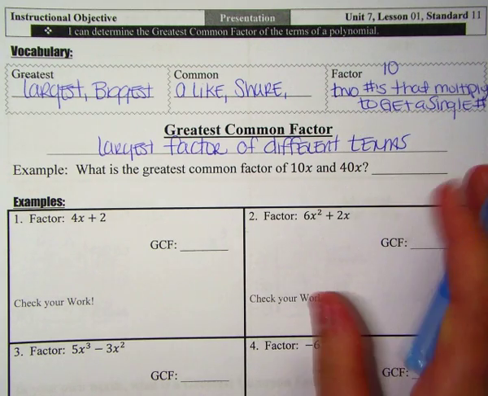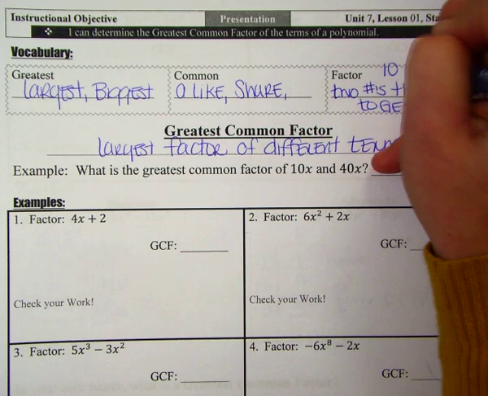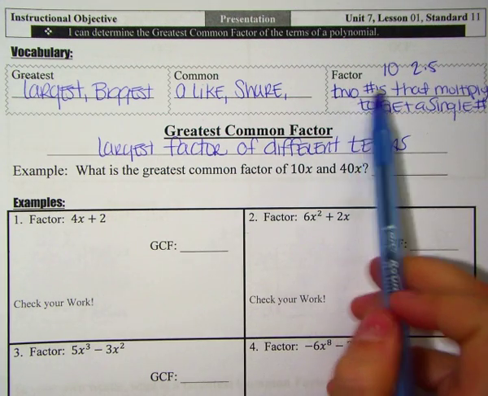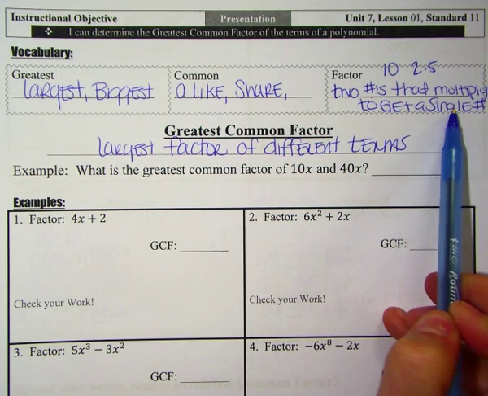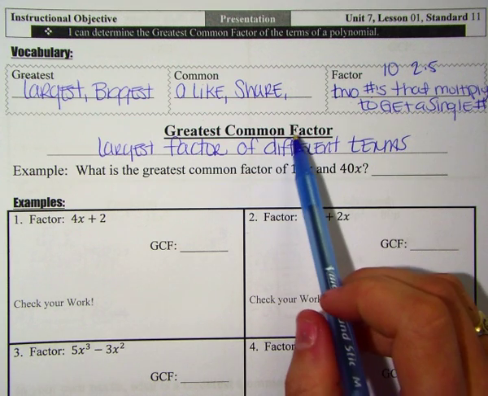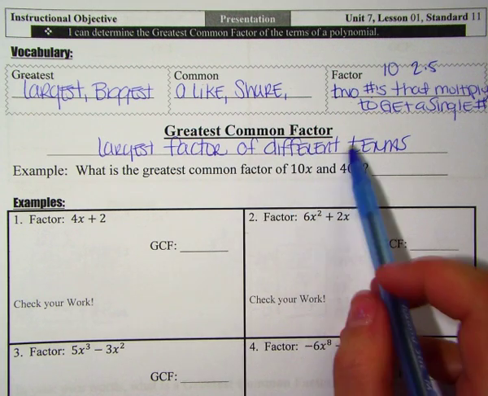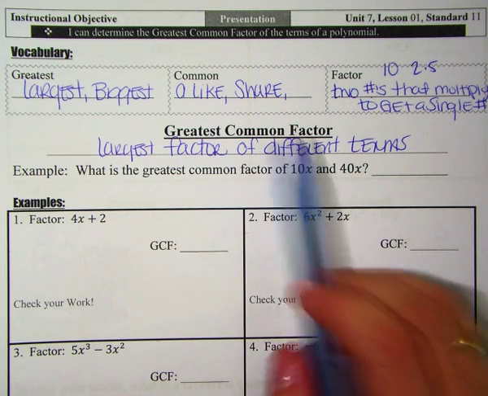And factor, so for example, the factor of 10 is 2 times 5. So it's two numbers that multiply to get a single number. Again, the factor is 2 times 5. So a greatest common factor is the largest factor of different terms. Let's do a quick example of that.